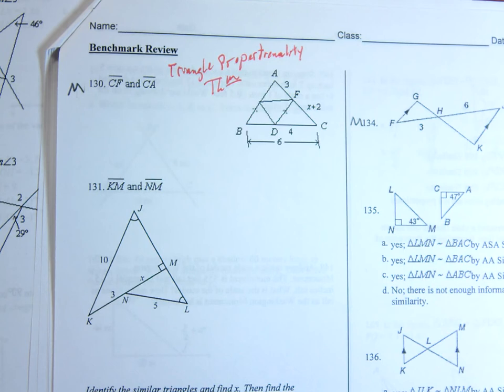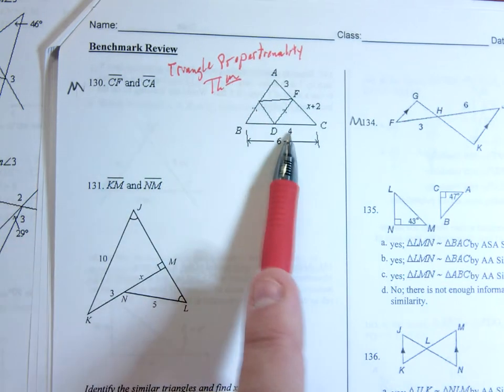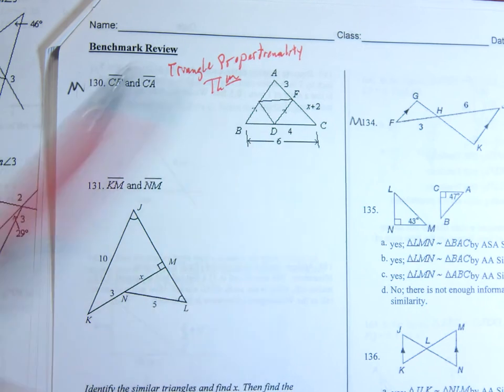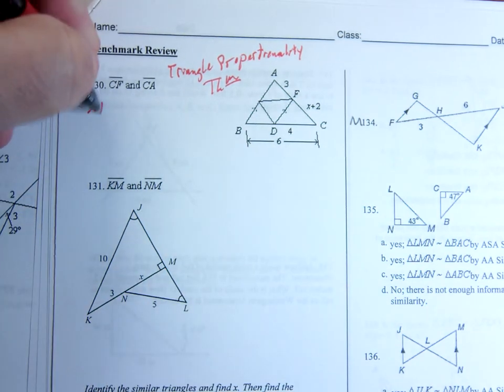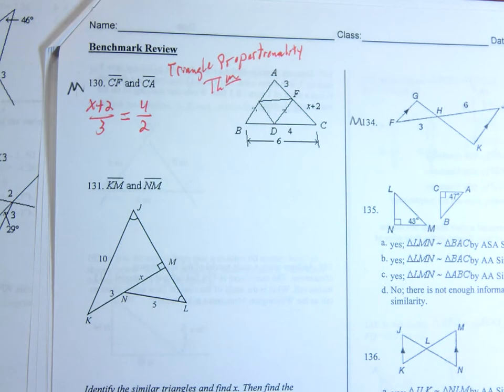This theorem says we don't have to compare the triangles to each other because the segments that are being created, they themselves are proportional. So we can instead say x plus 2 over 3 is the same as 4 over 2. Okay, because that whole thing's 6, so that's 4, it must be 2. So this is a proportion you could use. X plus 2 over 3 equals 4 over 2. That's the triangle proportionality theorem. Incredibly useful.